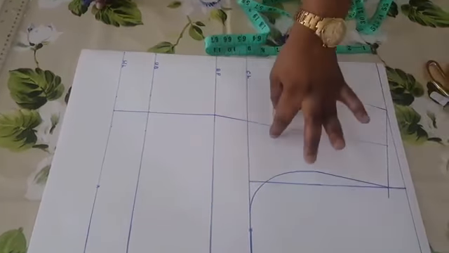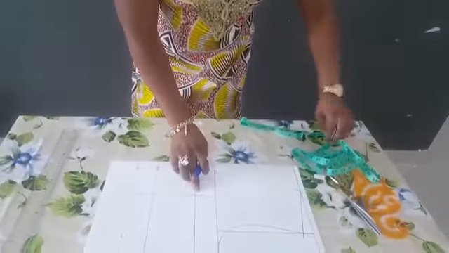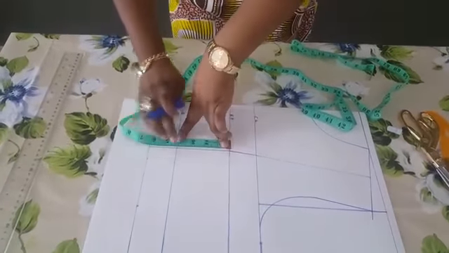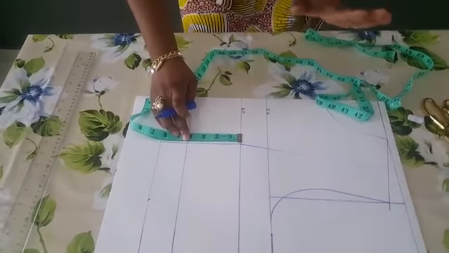So after doing that, then we go to the midpoint line to map out our dart. First, you have to determine your bust radius. What is bust radius? Bust radius is just the distance from your bust point down to your under bust. That was why I stressed the fact that you have to get your measurement right. So now all we have to do is to measure from the bust point here down to my under bust line, and here I have 4 inches. It's as easy as that.